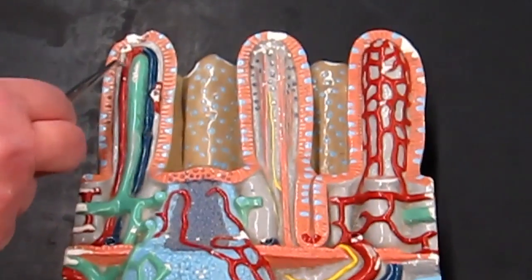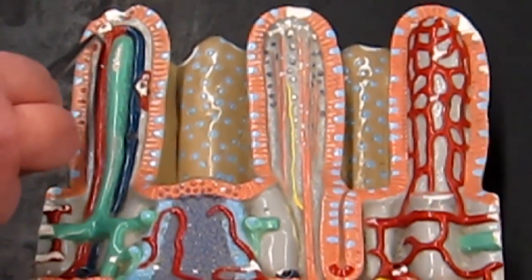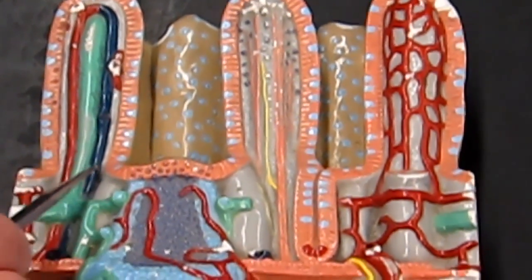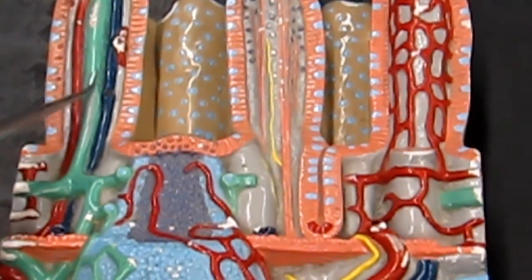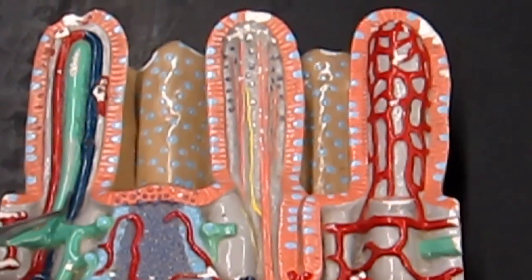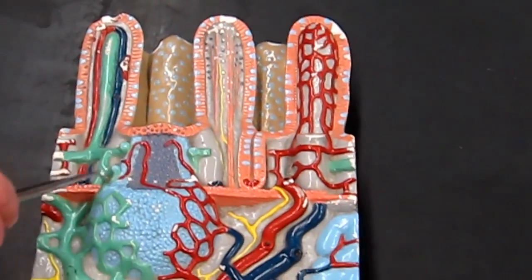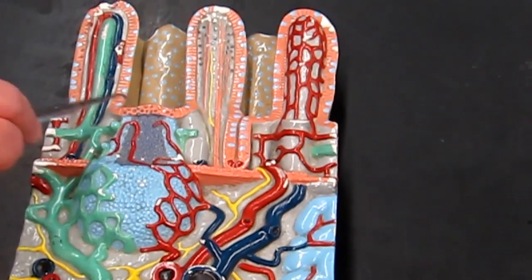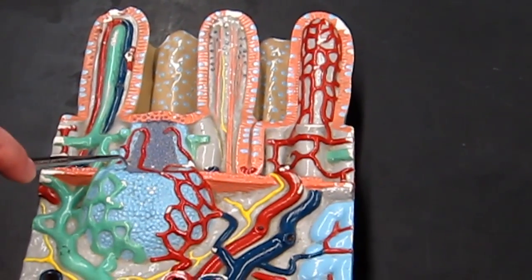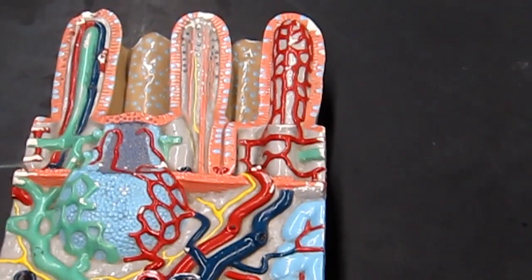Okay, in the villi, you can also see that we have blood capillary beds associated with absorption. Here's the red and the blue of the arterial side of the capillary bed and the venule side of the capillary bed. And then the green here would be the lacteal that would be helping us with lipid absorption. You can also see that there's a lovely lymphoid nodule in here that would be part of the MALT tissue, that mucosa-associated lymphoid tissue.